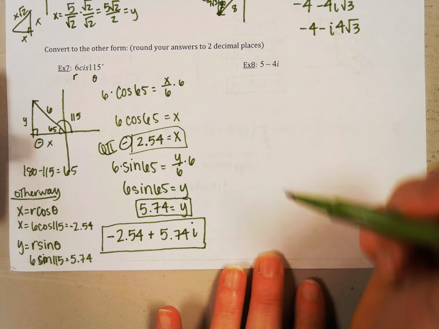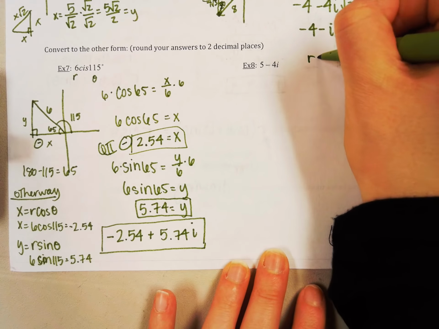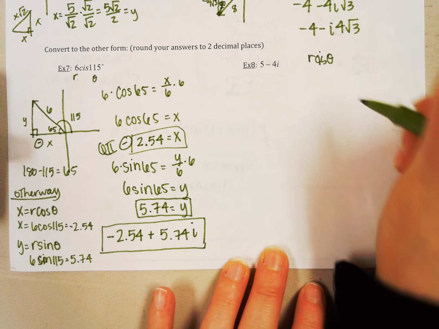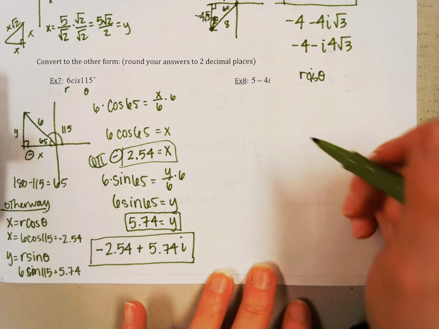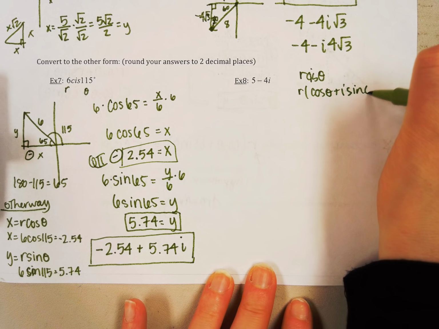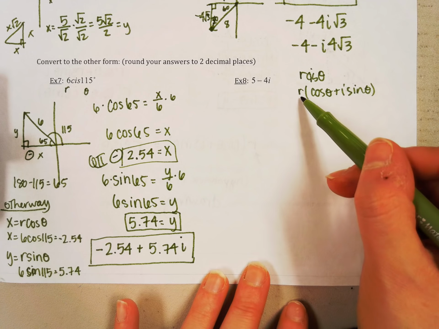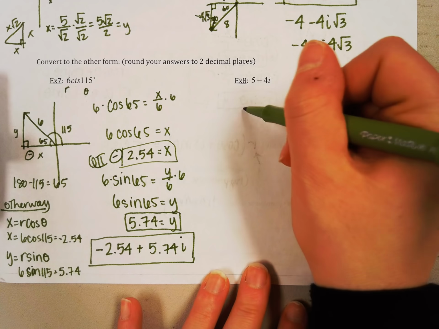Okay, last one, a little bit easier. We're going to convert to our polar form. So again, what we're ending up with is some r cis theta, or some r cosine theta plus i sine theta. They represent the same thing. So we're given our x and our y values. We need to come up with r, and we need to come up with our direction.